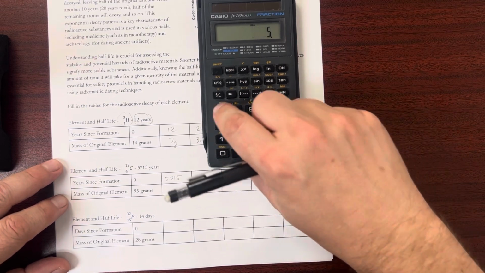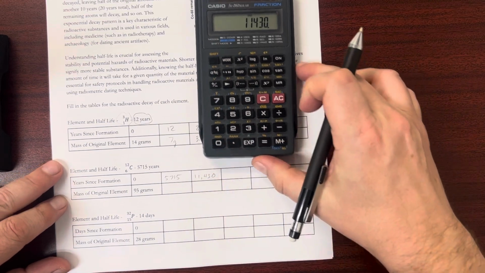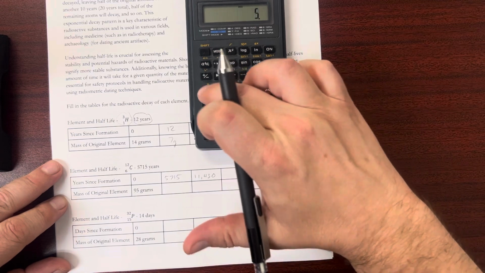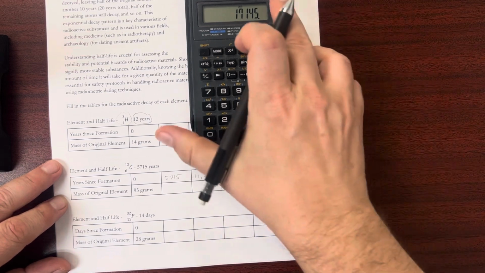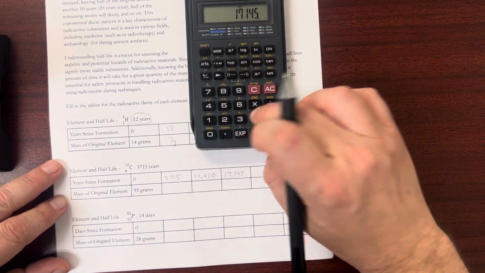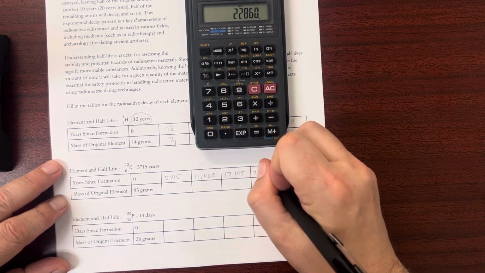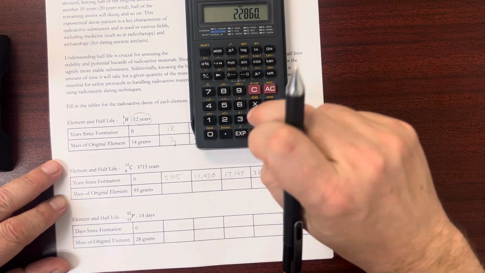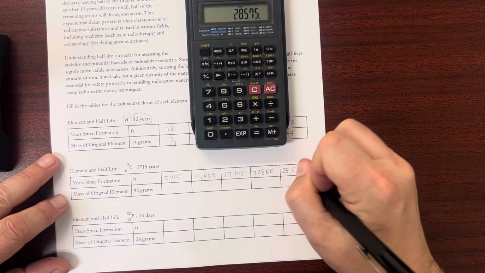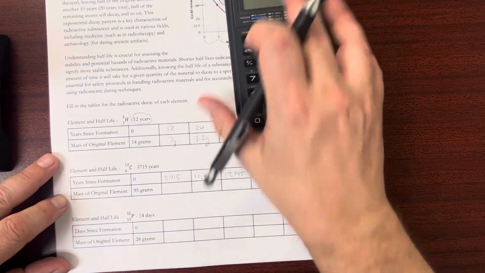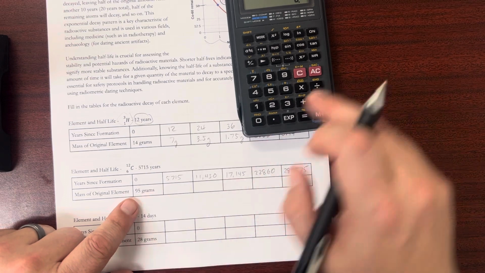5715 plus 5715 equals 11430. And if I add 5715 again, I get 17145. And I add 5715 again, I get 22860. One more time, 28575. Okay. Now, remember, each half-life, that amount decreases by half.